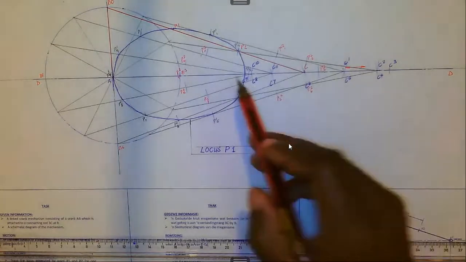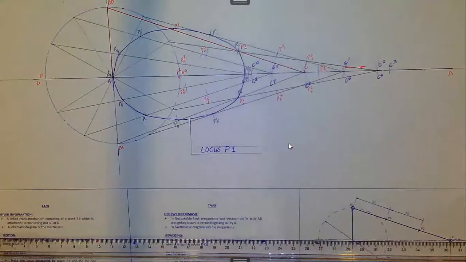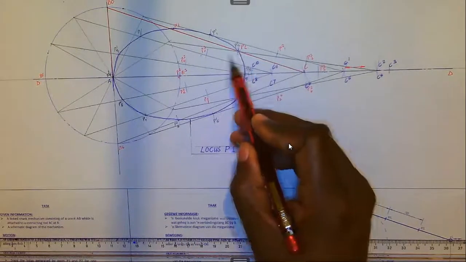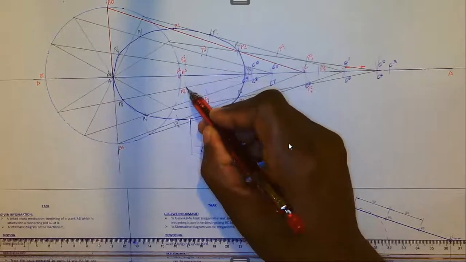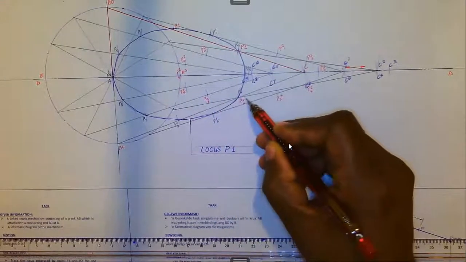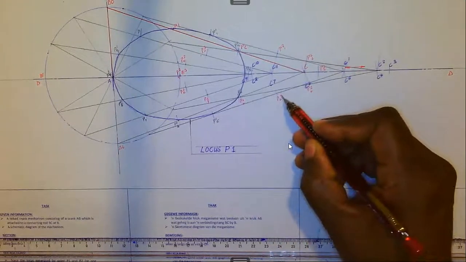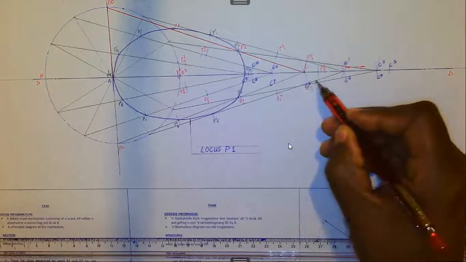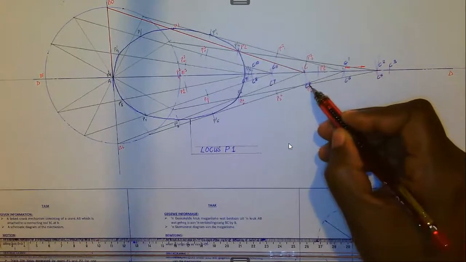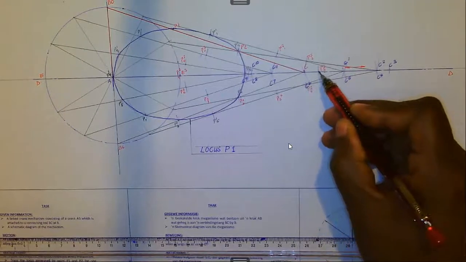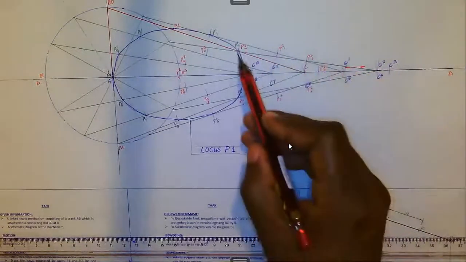Right, then we come back to our P2, which is the original position. We can connect these points, right? That's 11, that's 10, that's 9, 8, 7, right? 6, and 5, then 4, 3, 2, 1, back to 0. Right, let's connect this.